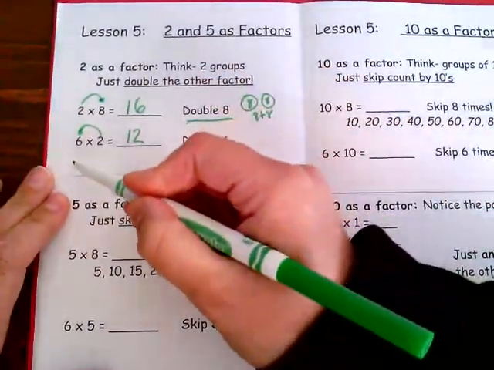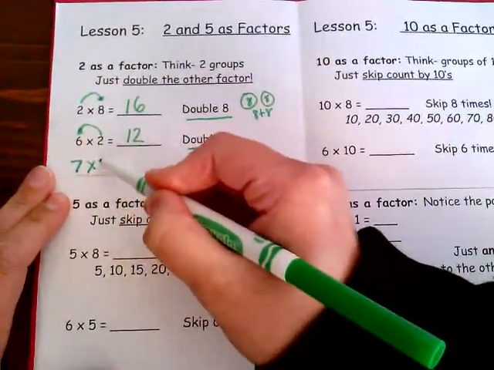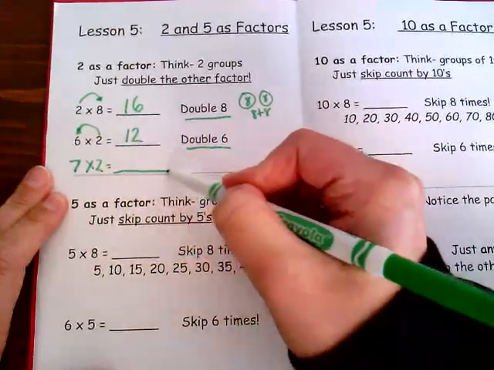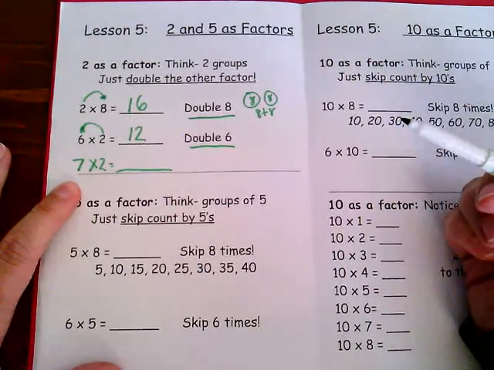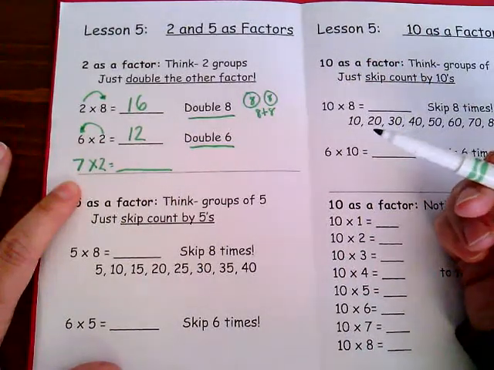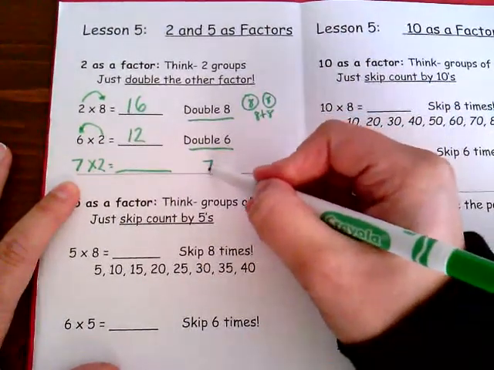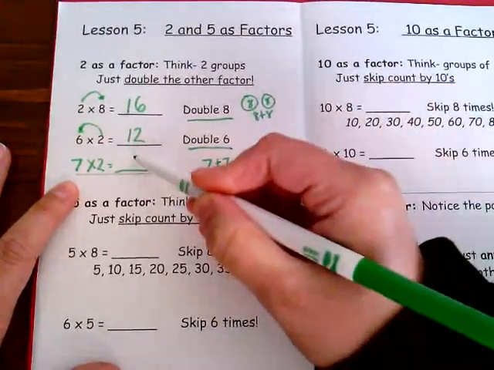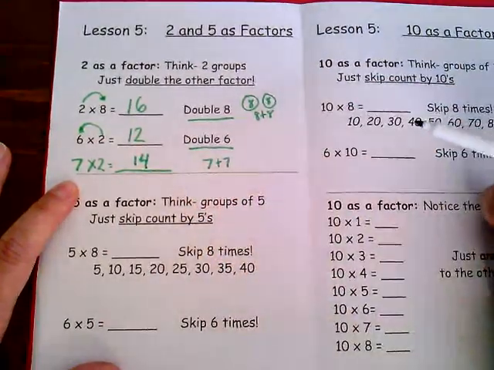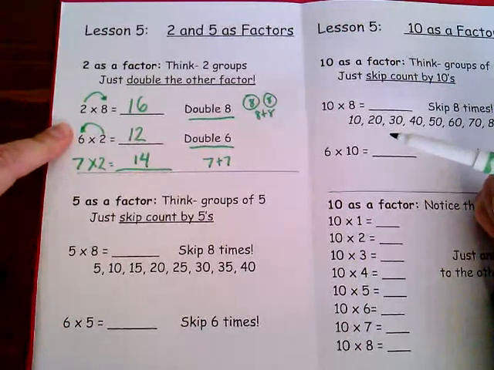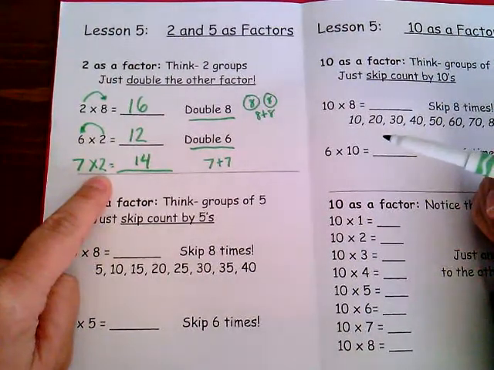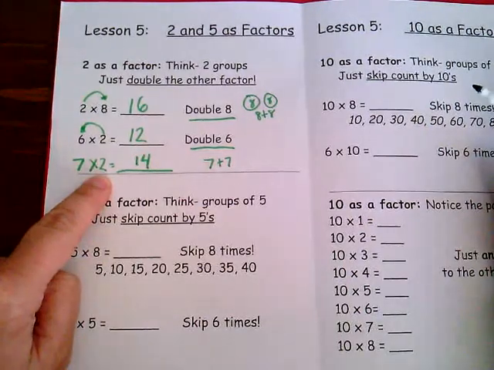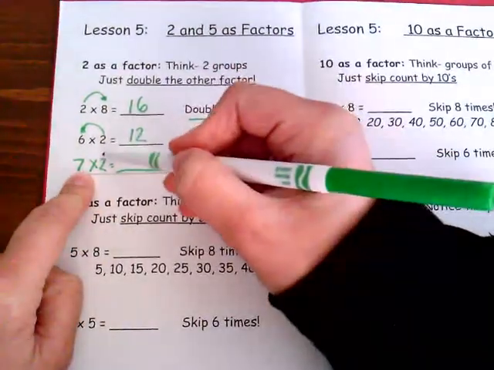Let's do one more. Let's do 7 times 2. So take a second to pause the video and think about doubling the number 7 and what we would get. So in this case, I know it's just going to be 7 plus 7, which is 14. So anytime I'm doing my 2's facts, no matter where that 2 shows up in an equation, I can just think of my doubles facts and just double the other factor.